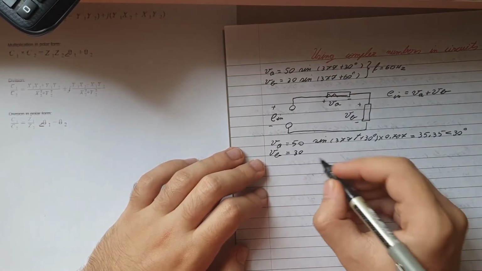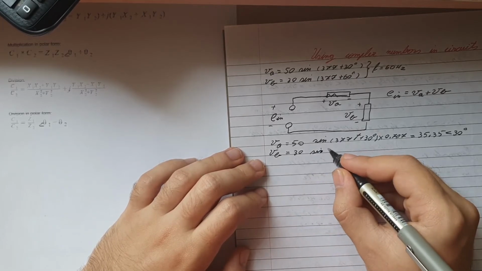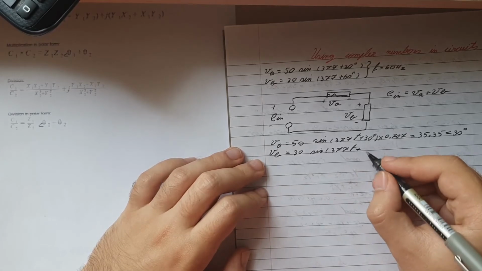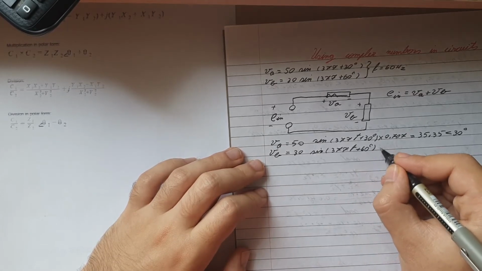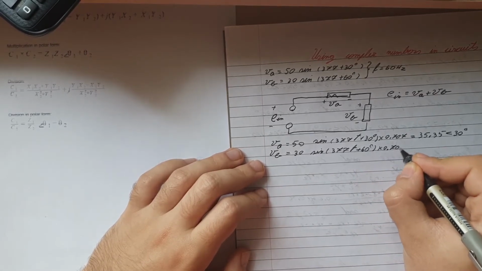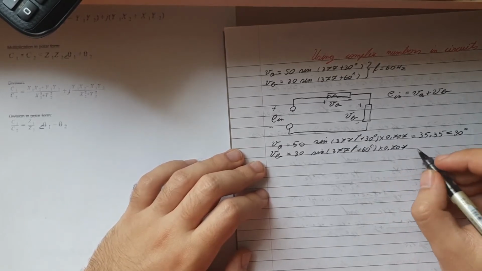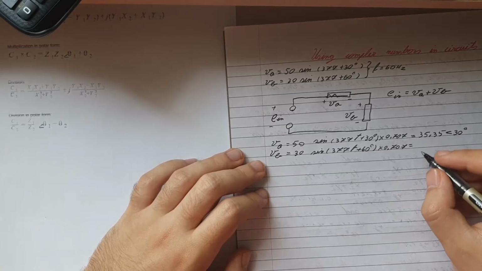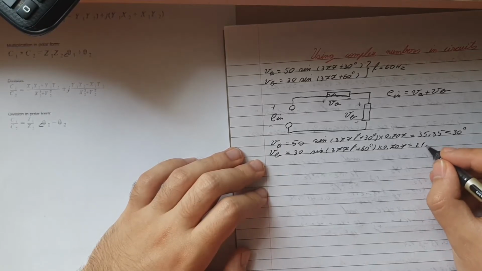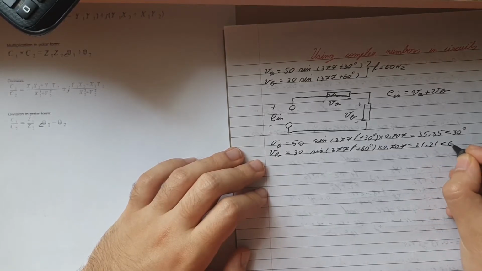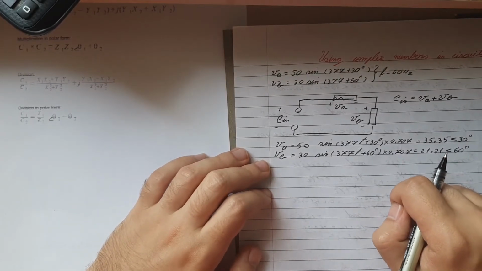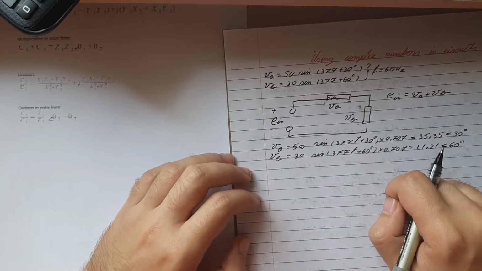It's 30 sine(377t plus 60 degrees) times 0.707. You multiply them again, like you multiply 30 by 0.707, and that will be equal to 21.21, and the angle stays the same, which is 60 degrees. Alright, so now that we convert them, what do we do next?